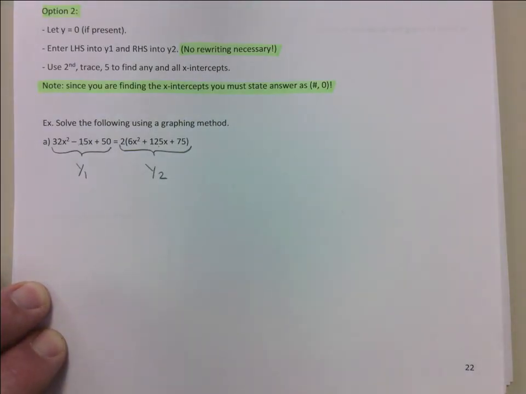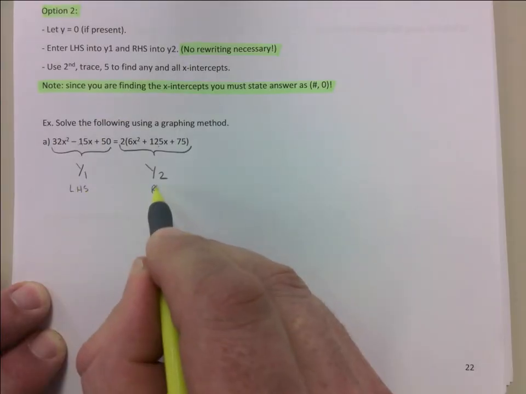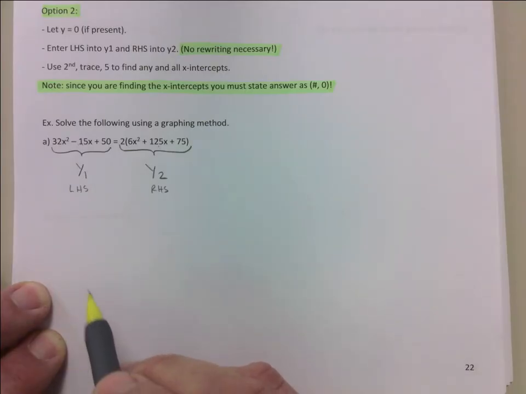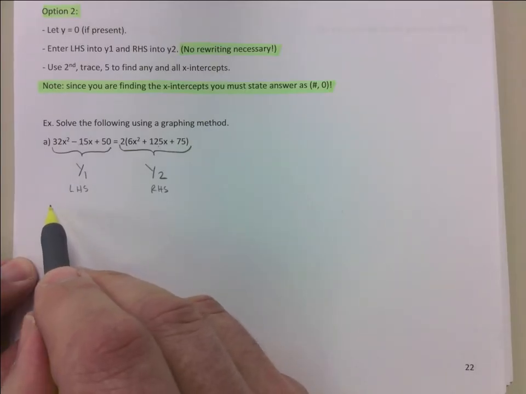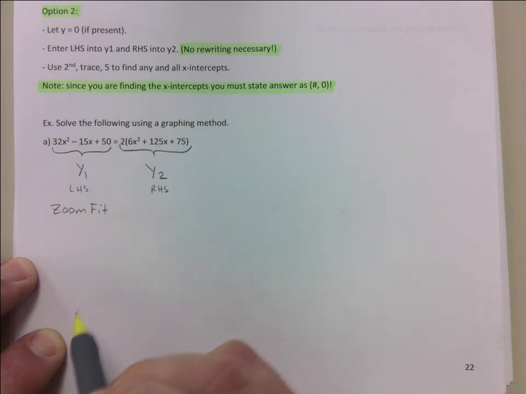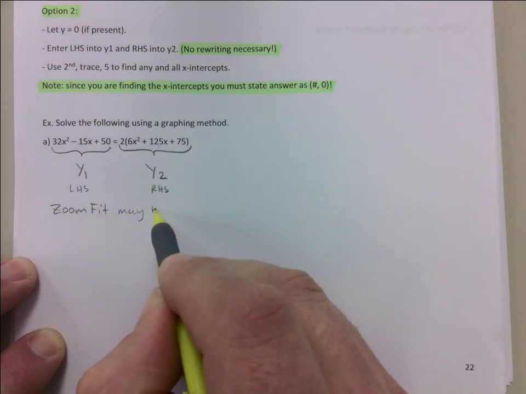That is part of your work. So this is your left-hand side. This is your right-hand side of the equal sign. We'll use zoom fit. Zoom fit is really helpful here.